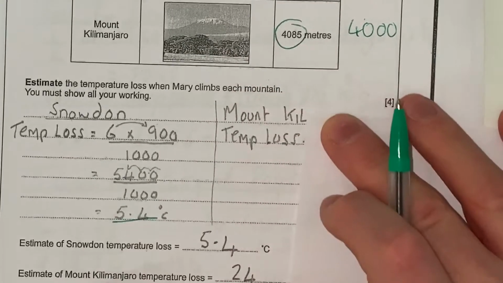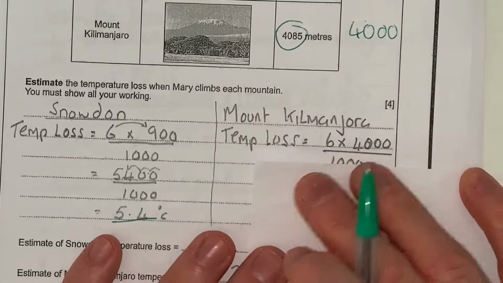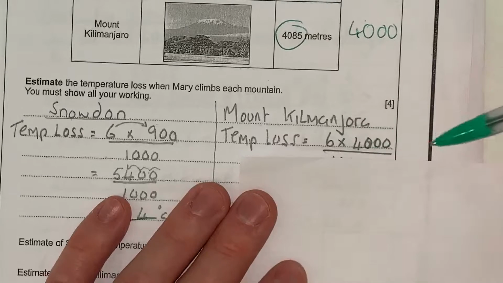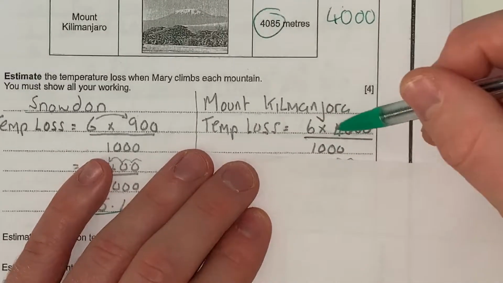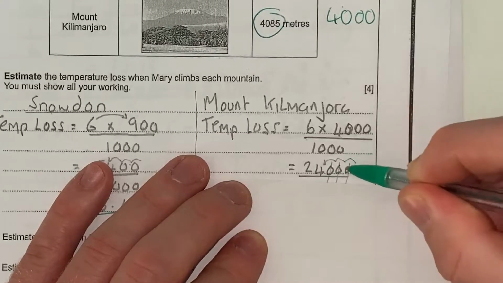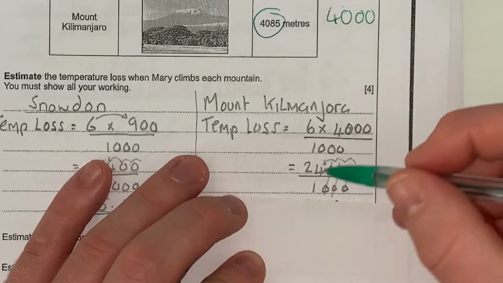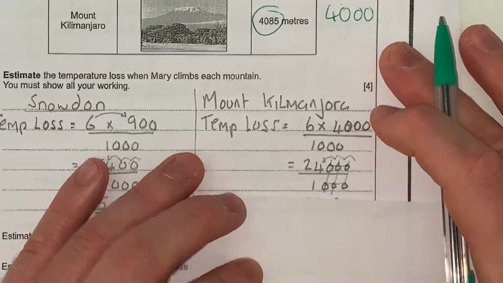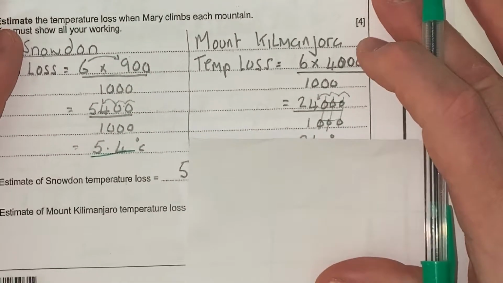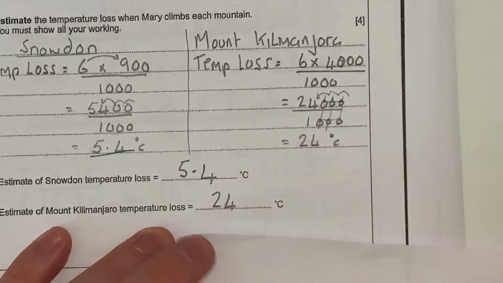Next question, Mount Kilimanjaro, 6 times 4,000, and then divide by 1,000. So 6 times 4,000, 6 times 4 is 24. Put the 3 zeros in, 24,000. Divided by 1,000, there's 3 zeros on the bottom, cross 3 zeros off the top. It's the same as doing 24 divided by 1, which is obviously 24 degrees, okay?